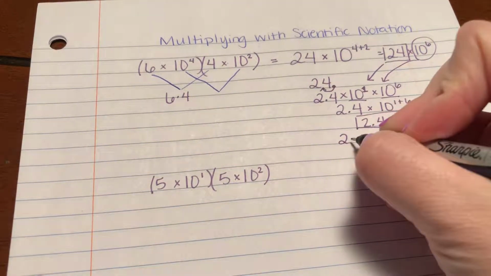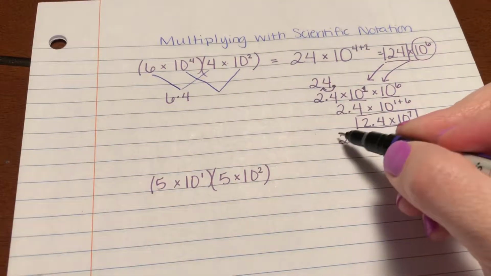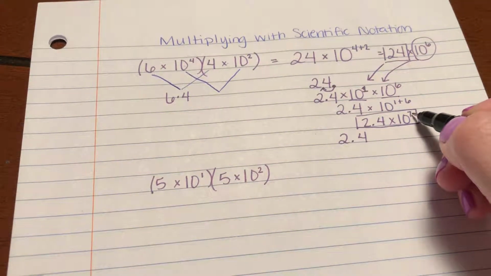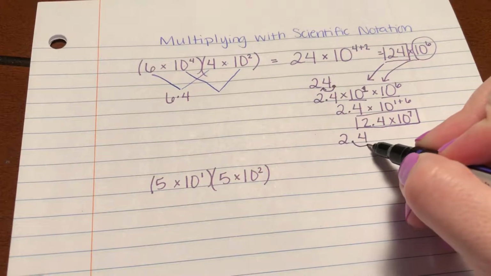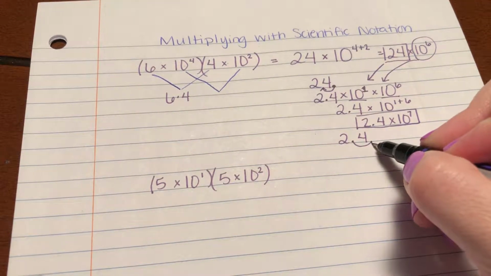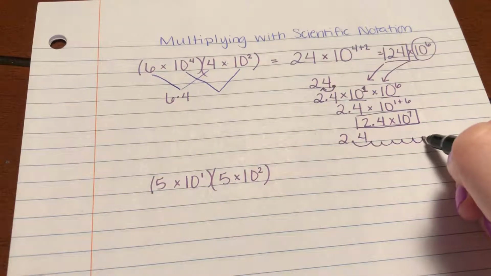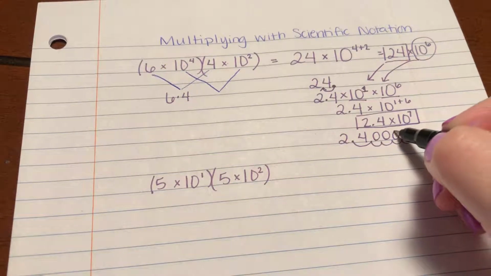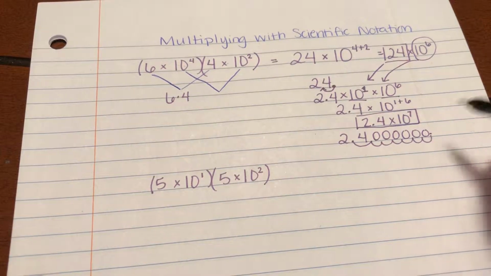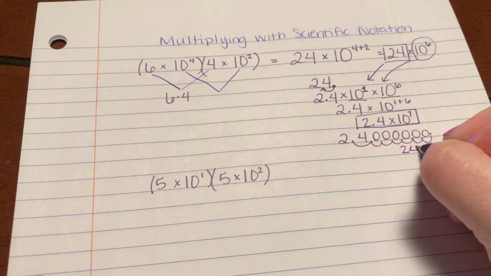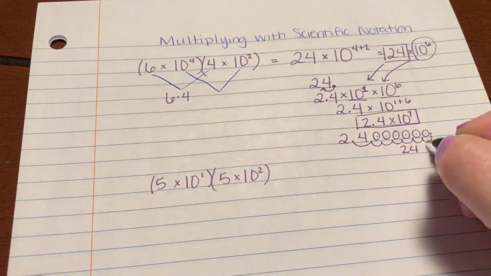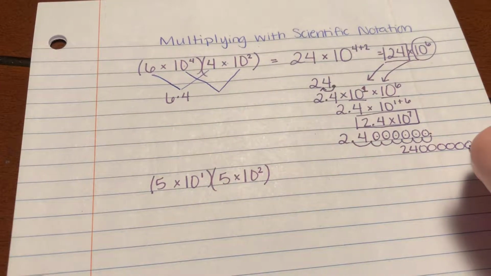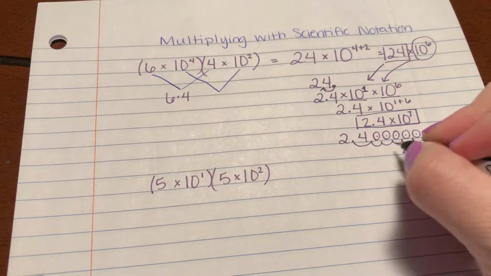Let's also put it in standard form. Take our constant, move the decimal how the exponent tells you to. It's a positive 7, so I'm going to move right 7. Fill in the holes with 0, and then rewrite it to make it neat. 1, 2, 3. Starting on the right, every 3 numbers, put a comma.